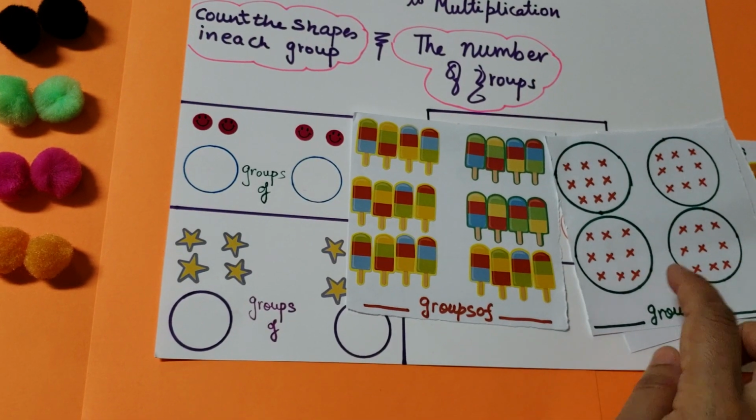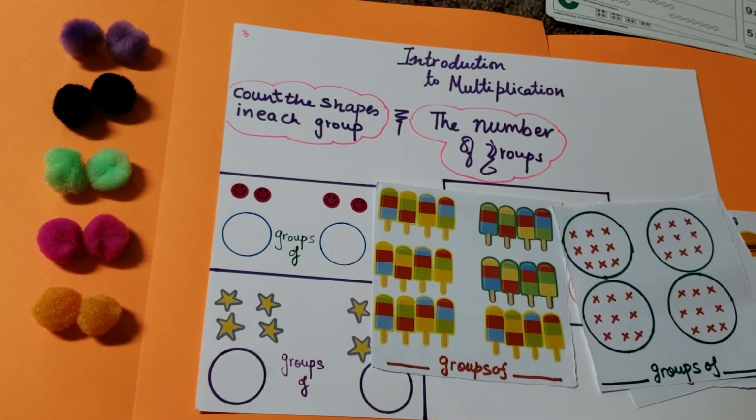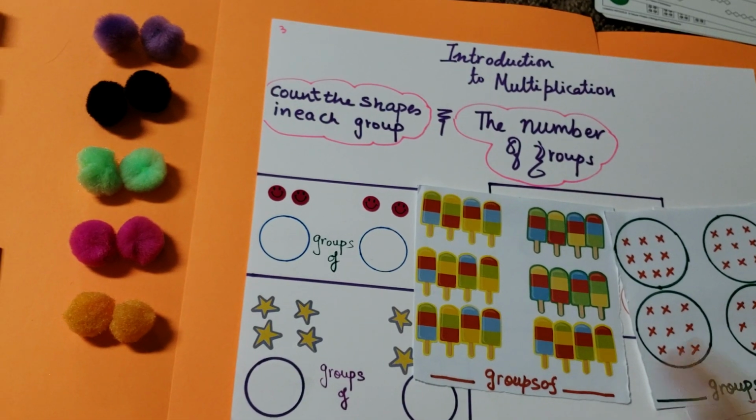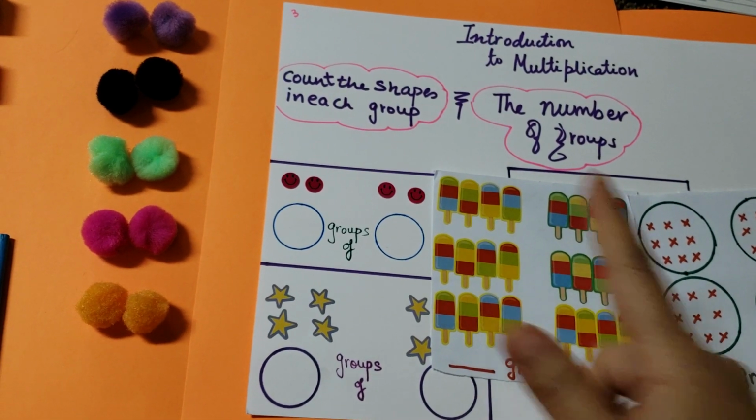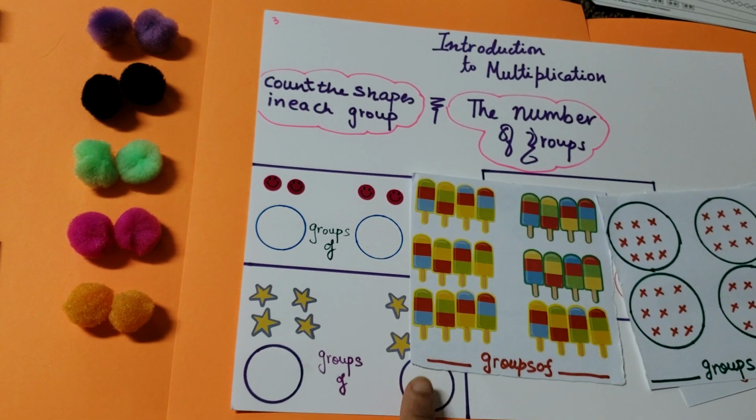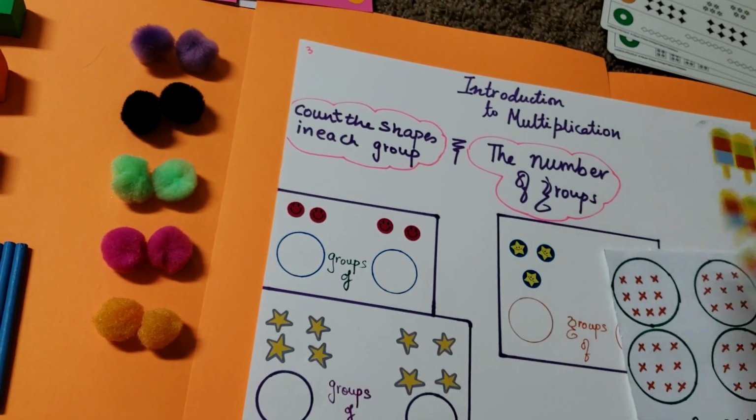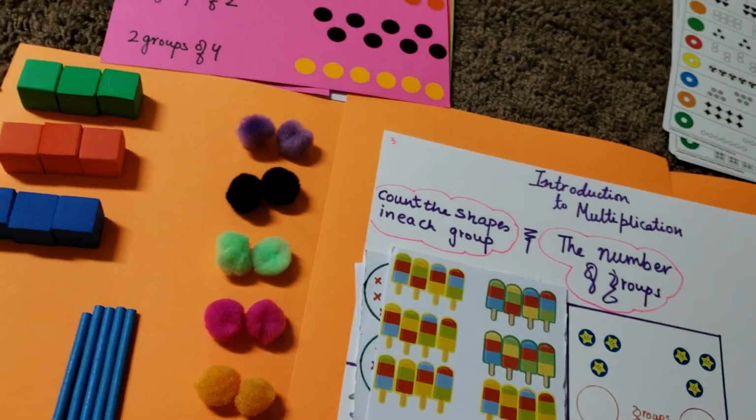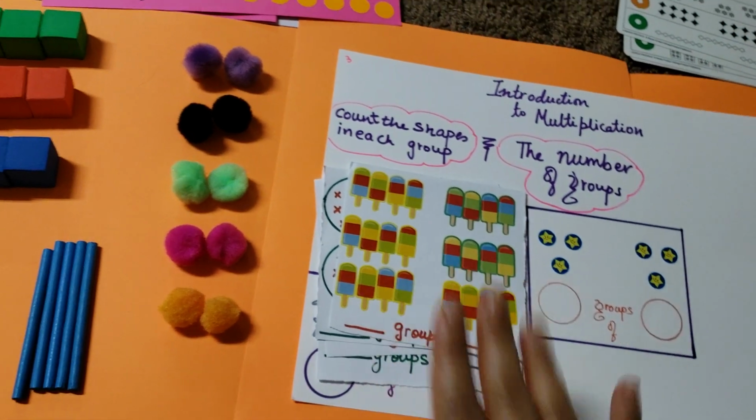You can make up smaller numbers. You don't have to use so many stickers at once. But if you think your child is learning pretty fast, then you can add a lot of variations. So you have 1, 2, 3, 4, 5, 6. So you have 6 groups of 4. Okay, so this is the activity set that you have to do. As soon as you're doing this, you're coming back to this, and this is what you have to do side by side.